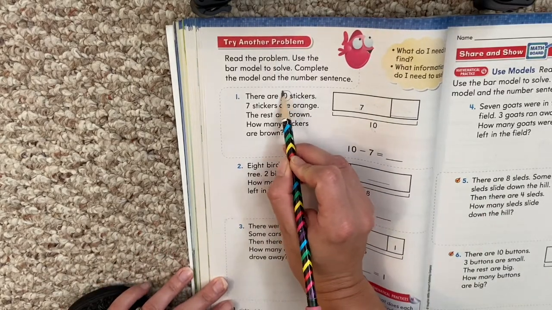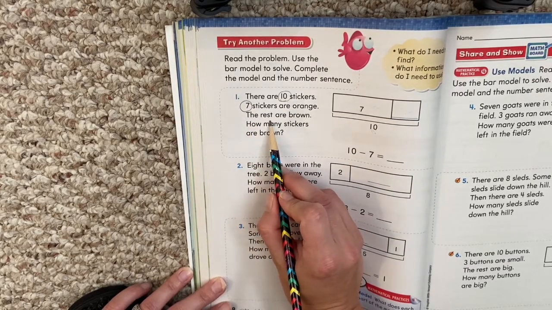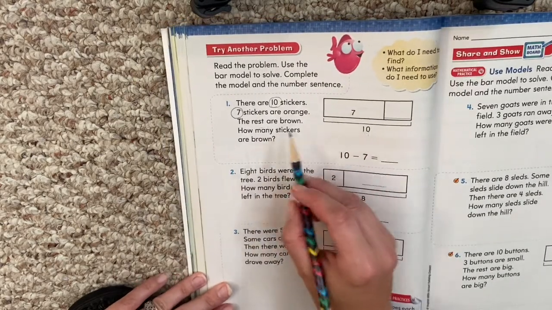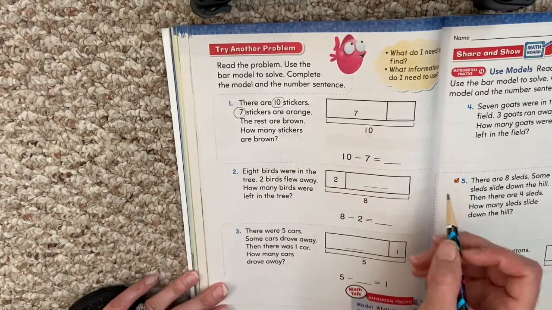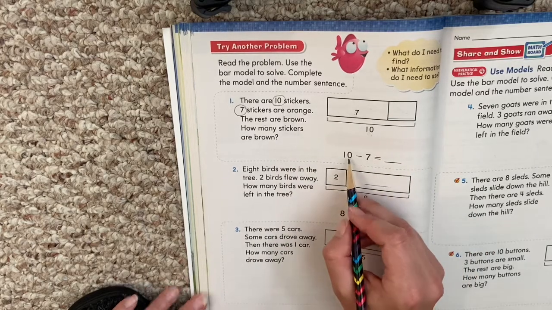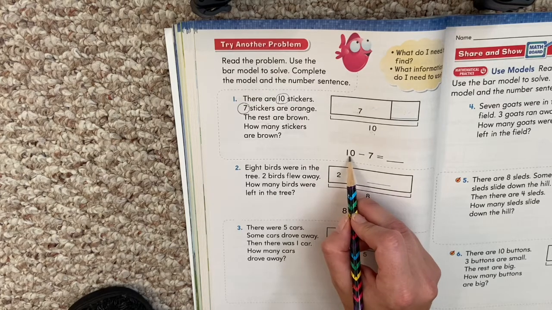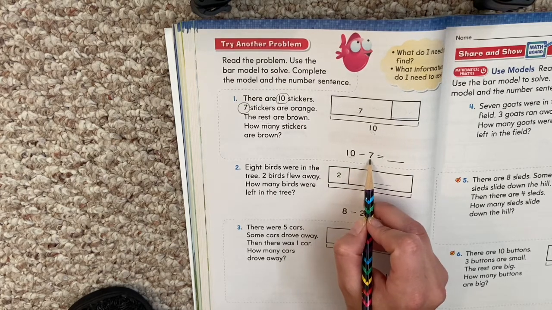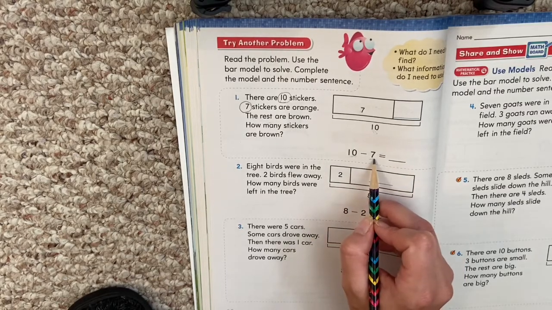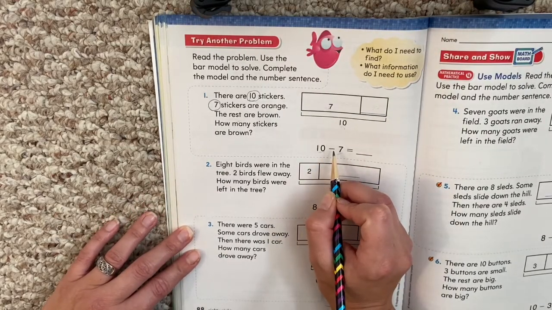There are 10 stickers. 7 stickers are orange. The rest are brown. How many stickers are brown? So just like yesterday, when they ask us how many the rest are, that means we're comparing orange versus brown. We're taking apart. So they wrote our problem for us: 10 minus 7. We have 10 stickers. 7 are orange. The rest are brown. How many are brown? So 10 minus 7. So we are going to draw to show our work.